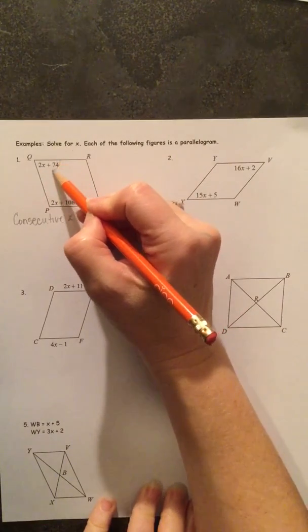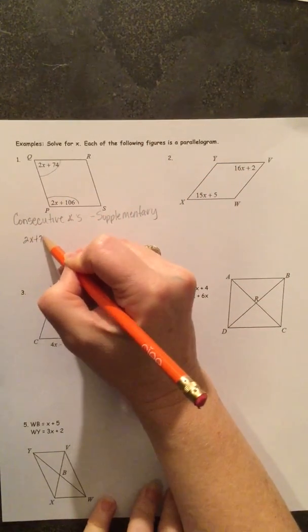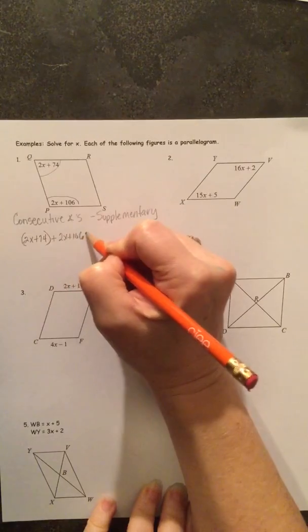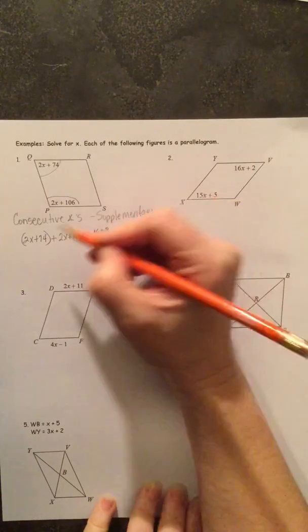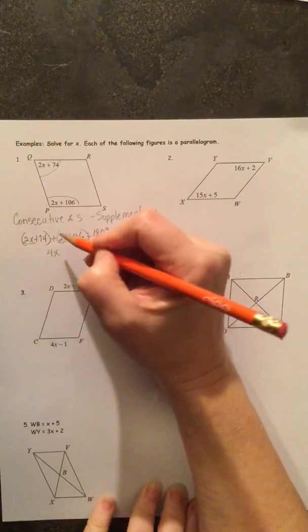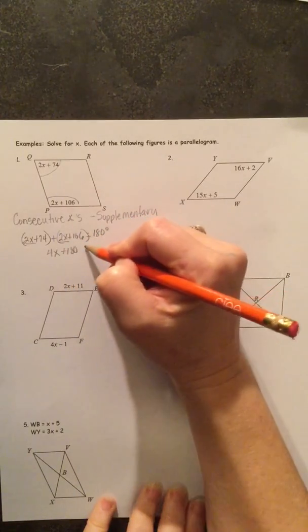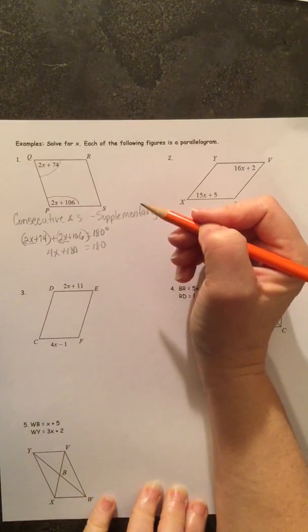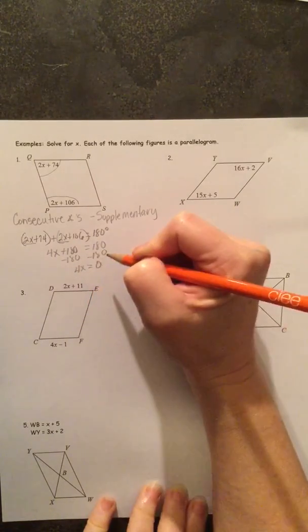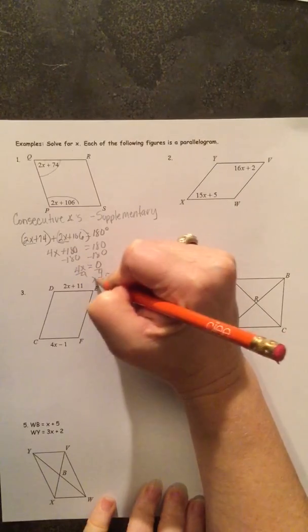That means I have to take the measure of angle Q and the measure of angle P and set it equal to 180 degrees. So I've got 2x plus 74 plus 2x plus 106, and that equals 180 degrees. I need to combine like terms. I've got a 2x and a 2x. That is 4x, and I have 74 plus 106, that is 180, equals 180 degrees. I've got to subtract 180 from each side, and I have 4x equals 0. That means if I divide by 4, I still have x equals 0.